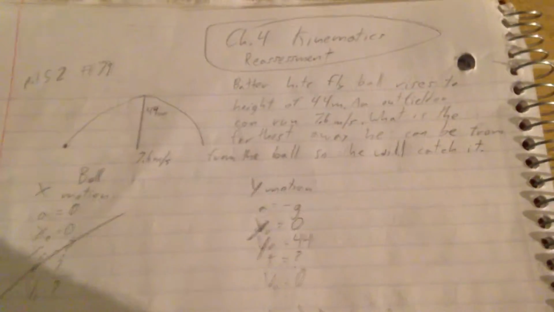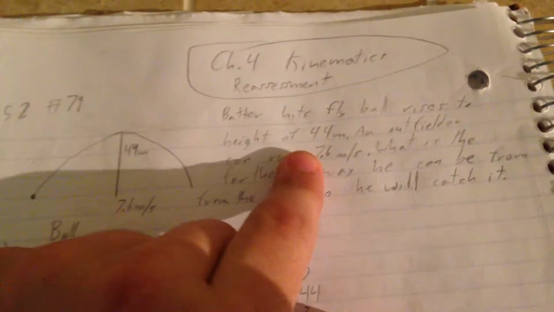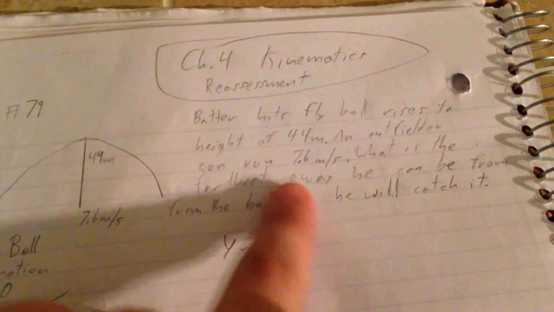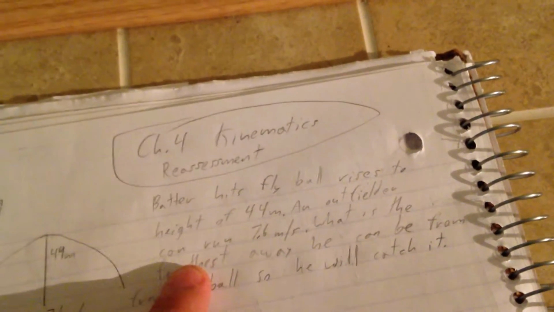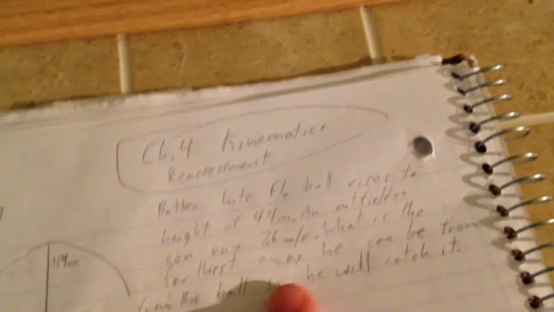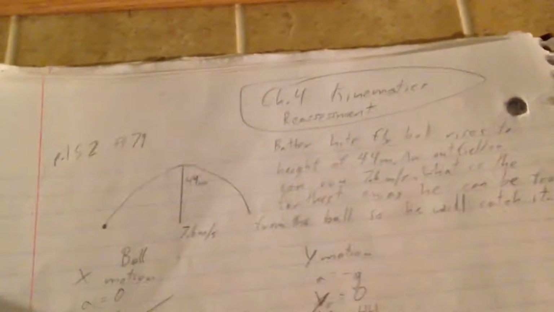It's the Kinematics reassessment for Chapter 4. The problem is the batter hits a fly ball that rises to a height of 44 meters. An outfielder can run 7.6 meters per second. What is the farthest away he can be from the ball so he'll catch it?